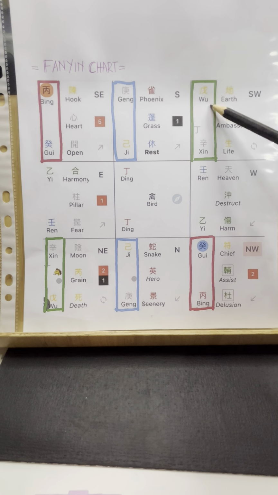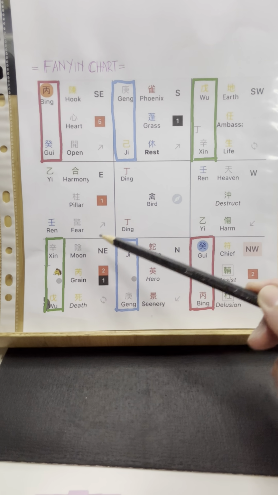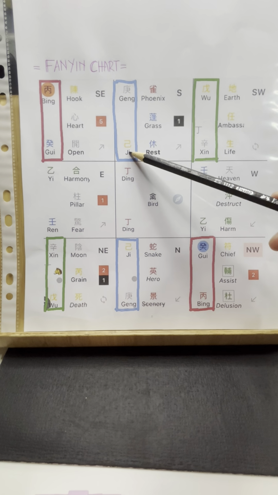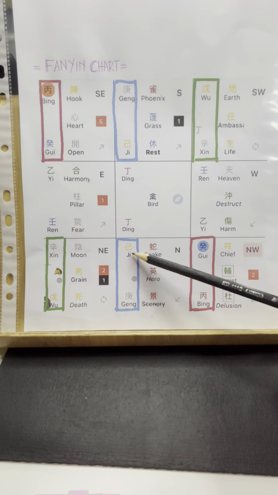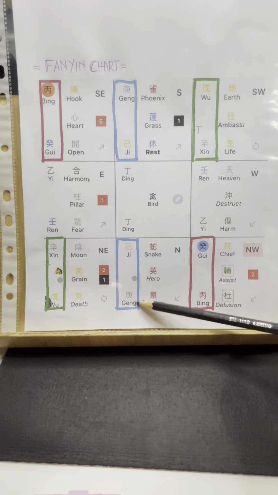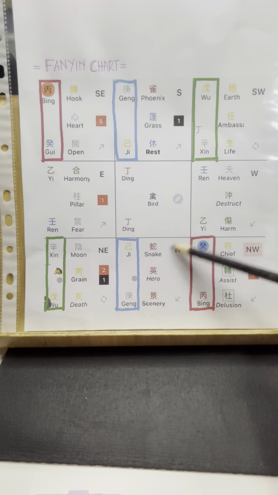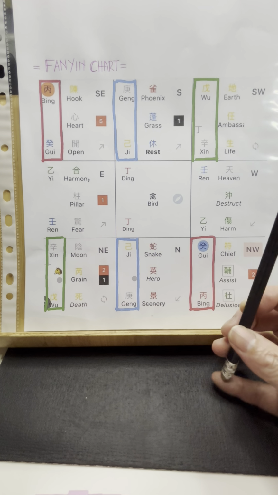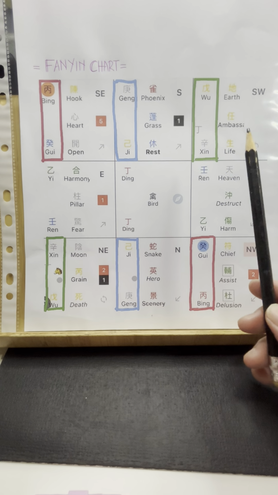So for example, Wu and Xin, the opposite box is Xin and Wu. Geng and Ji, the opposite box is Ji and Geng. So when you see this Fan-Yin chart, you will know it's going to be fast and almost uncontrolled.